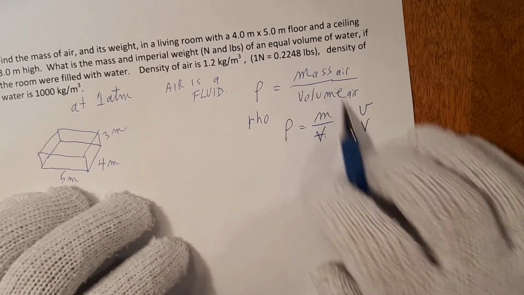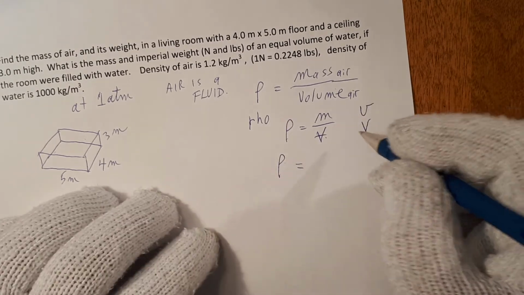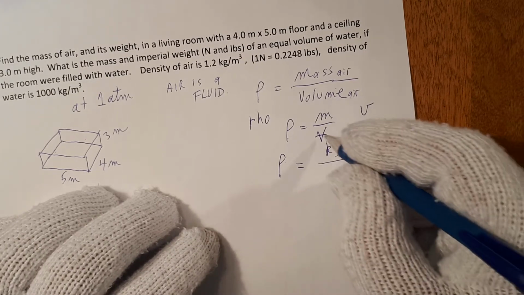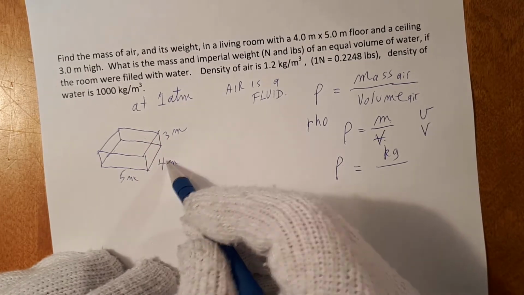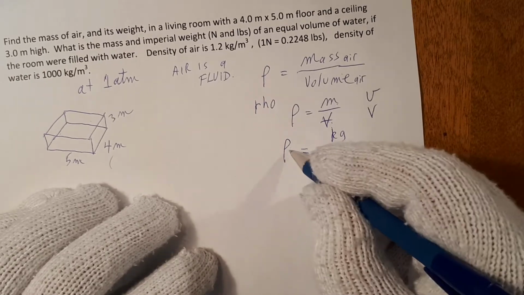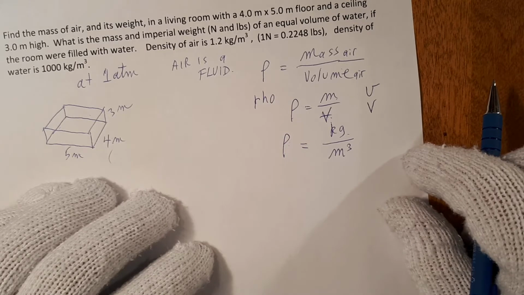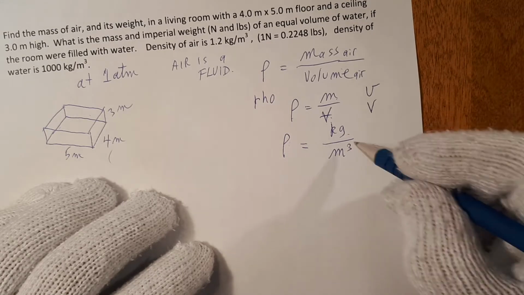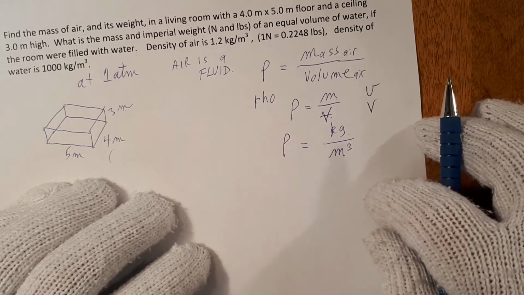If we have a look at the units of these now, rho is equal to, we'll look at the units on the right-hand side. Mass in base units has the units of a kilogram. Volume, as we know, is meters times meters times meters, so it will be in cubic meters. So density has the units of kilograms per cubic meter. There is no other name for density as far as units go. It's just kilograms per cubic meter using base units.